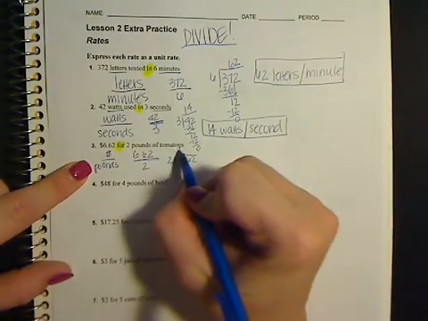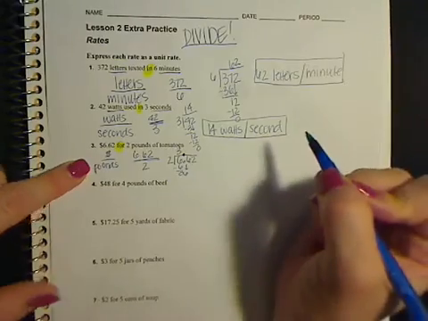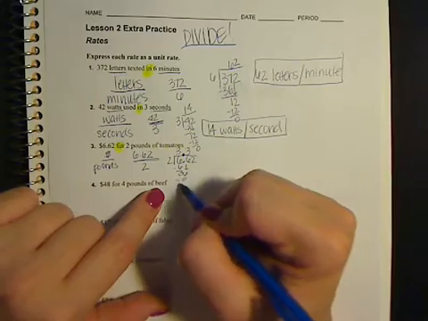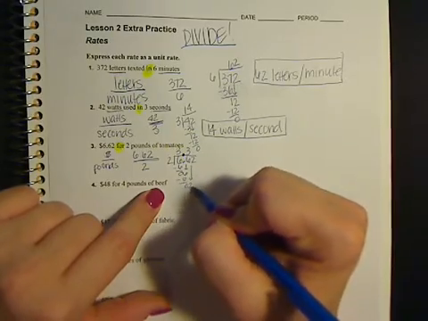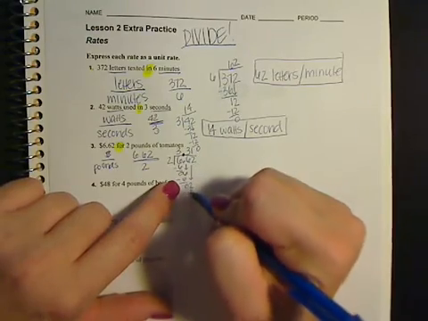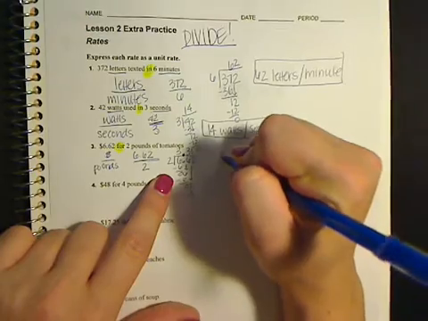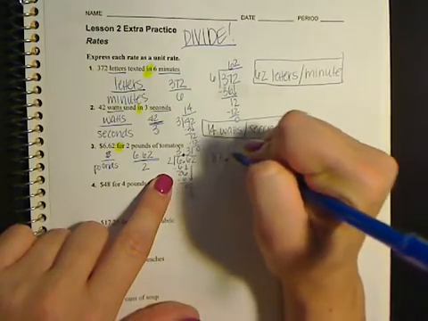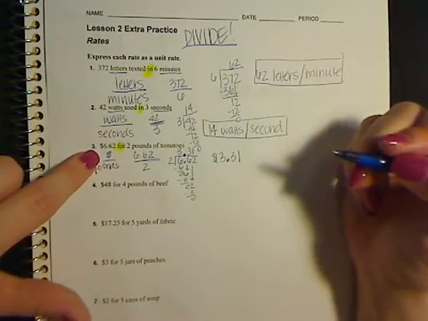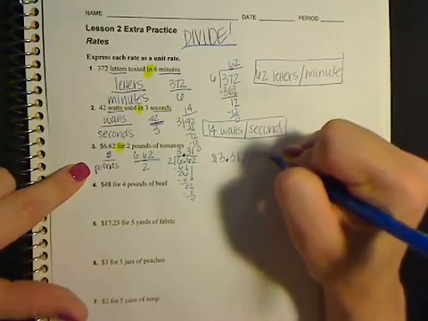2 goes into 6 3 times, minus 6 is 0, bring down my 6. 2 goes into 6 3 times, minus 6 is 0, bring down my 2. And 2 goes into 2 1 time, minus 2 is 0. So it's $3.31 per pound.